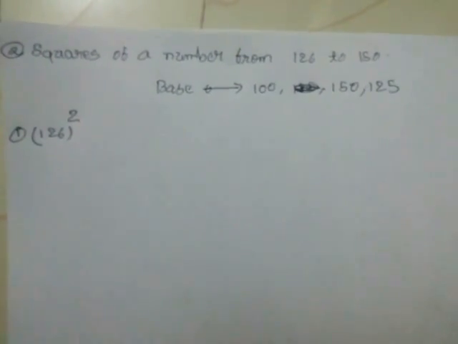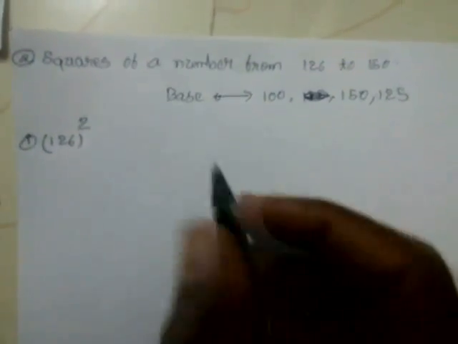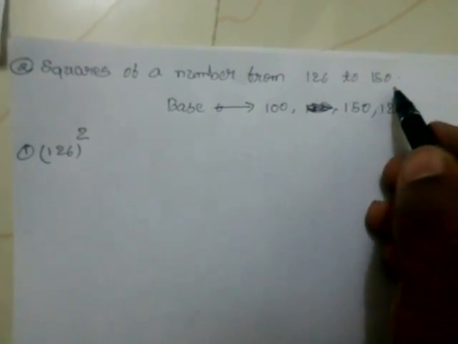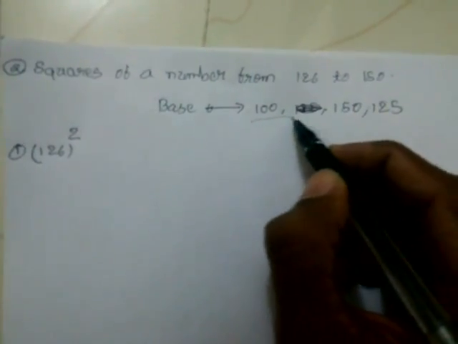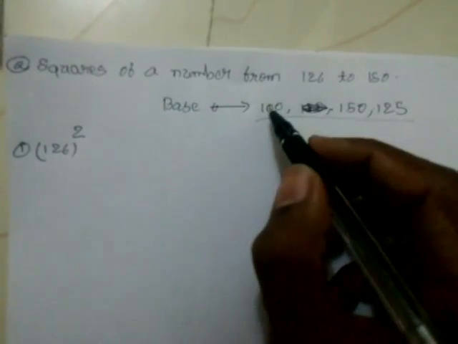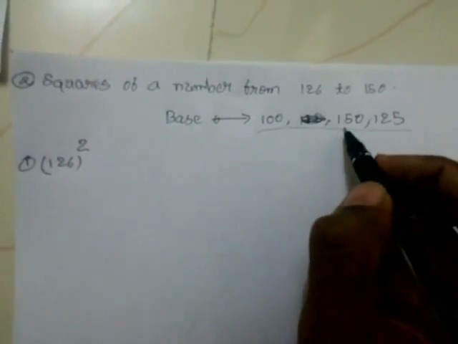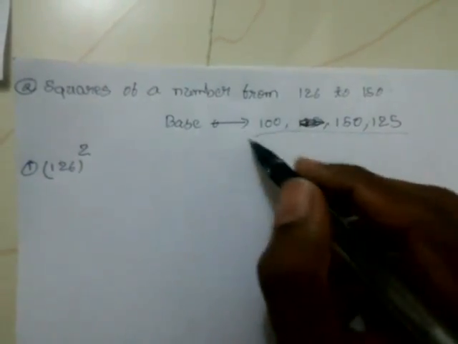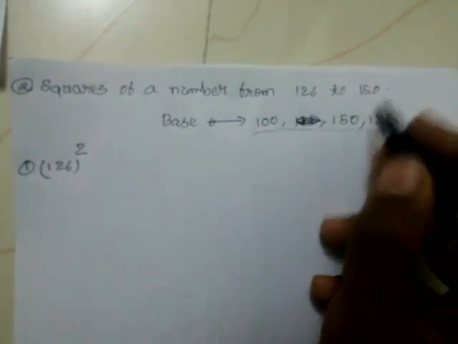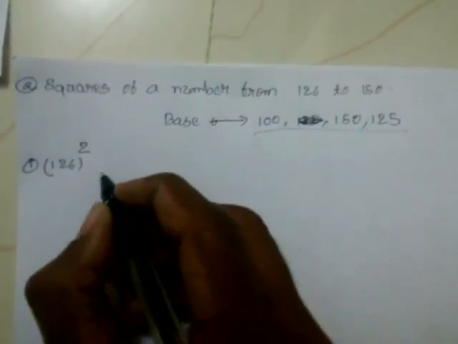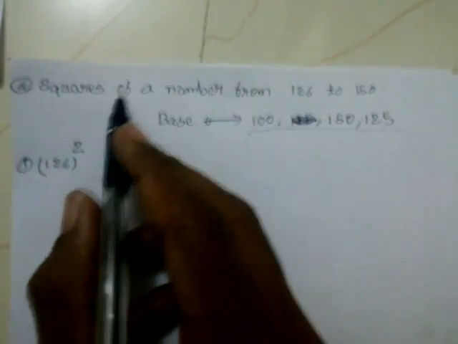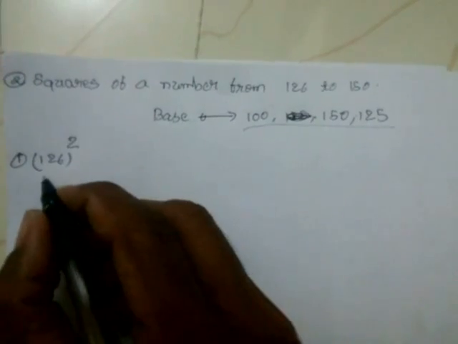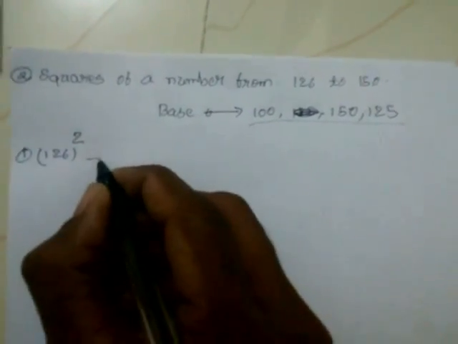We will move to our second category now, that is the square of a number from 126 to 150. Here we will take 3 bases, that is 100, 150 and 125. We will use each base in each step. So there are 3 steps to find the squares of a number between 126 and 150. Let's take a square of 126.